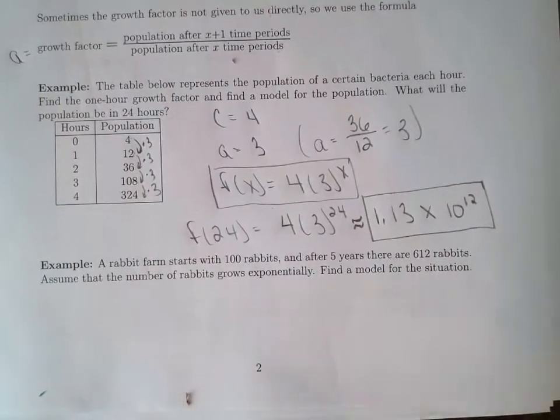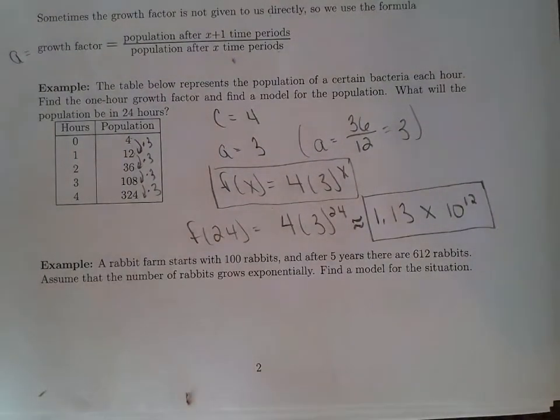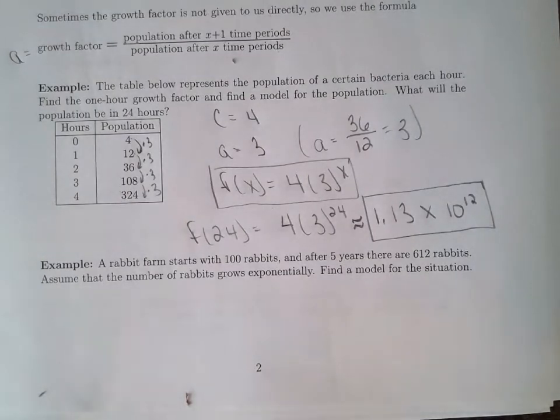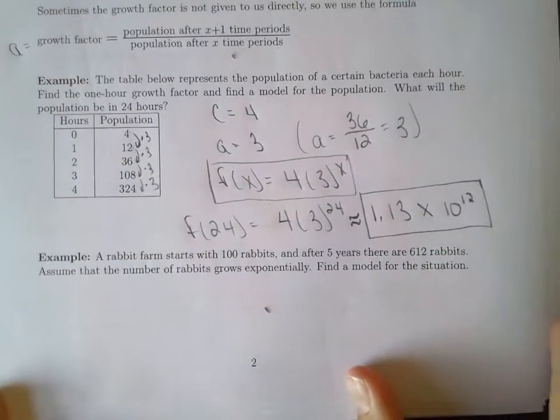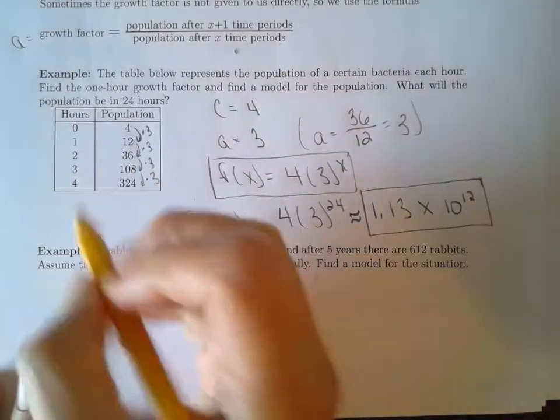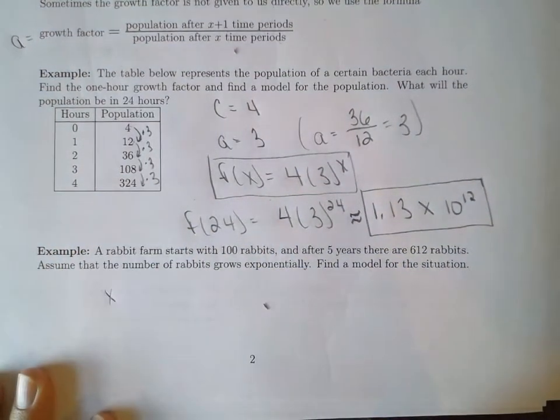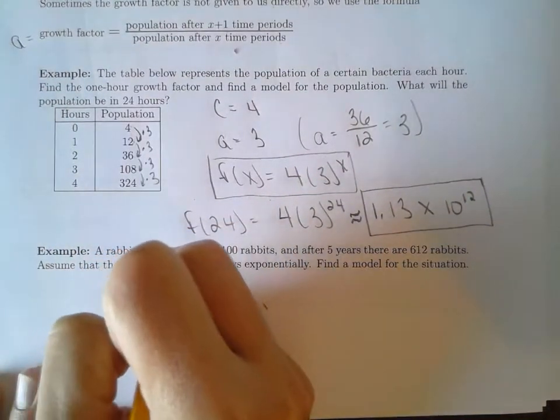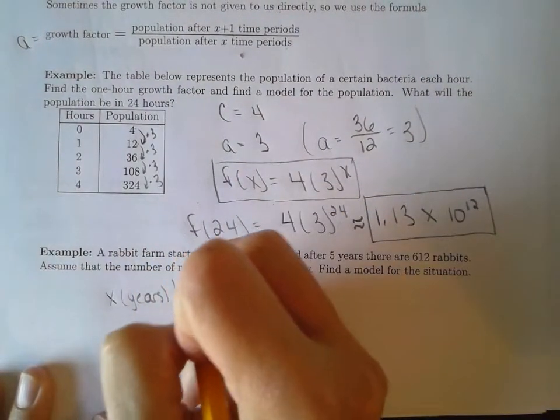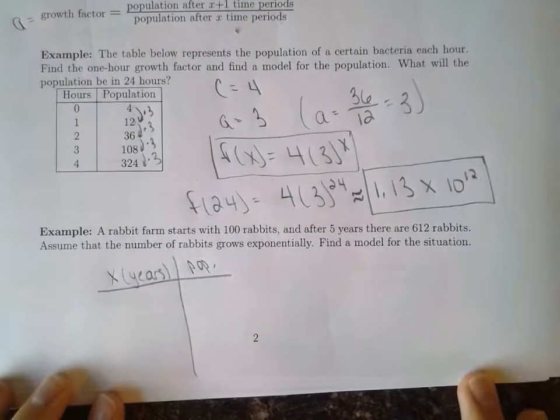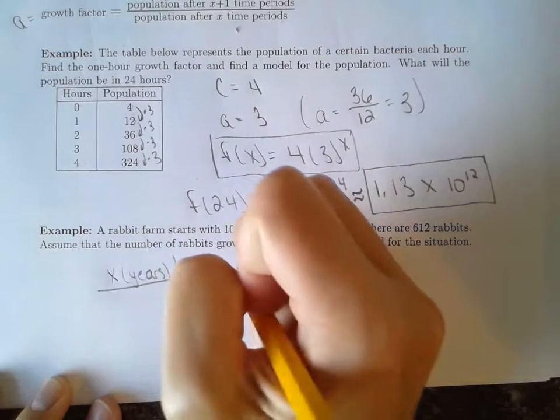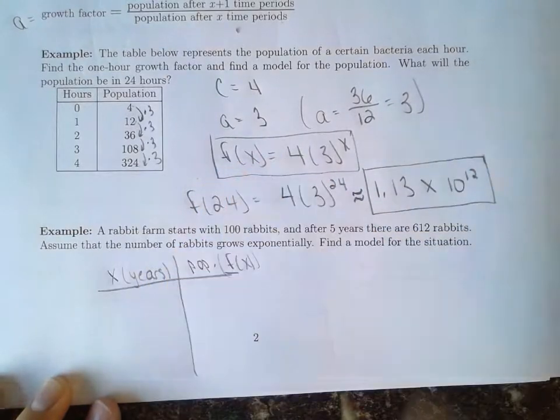Next example: a rabbit farm starts with 100 rabbits, and after 5 years there are 612 rabbits. Assume that the number of rabbits grows exponentially. Find a model for the situation. Let's write our information down as a chart. Let's do x, the number of years, and then population, which we'll just call f of x.